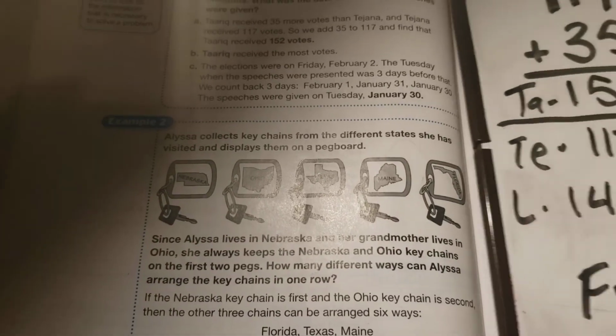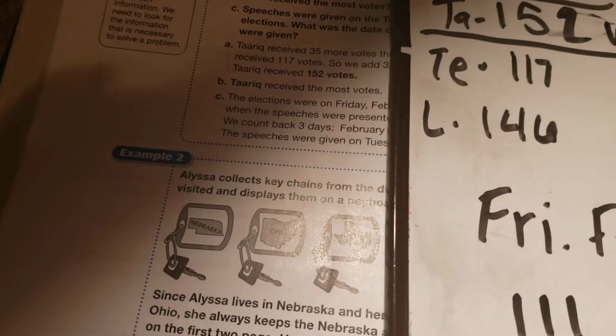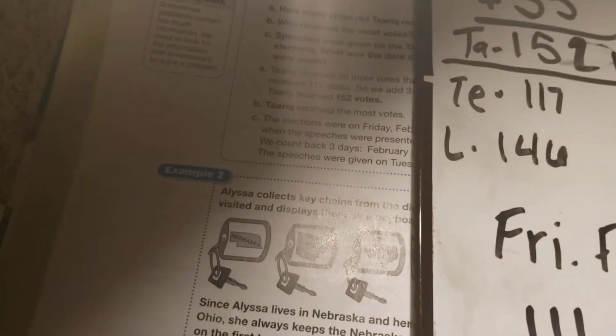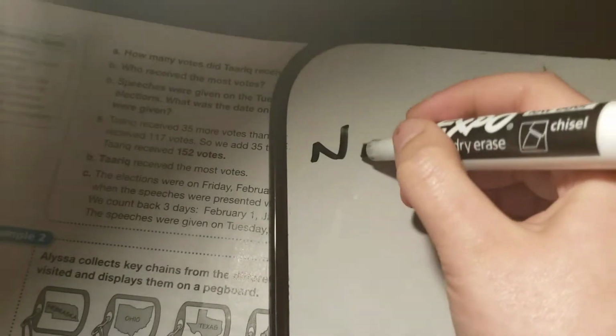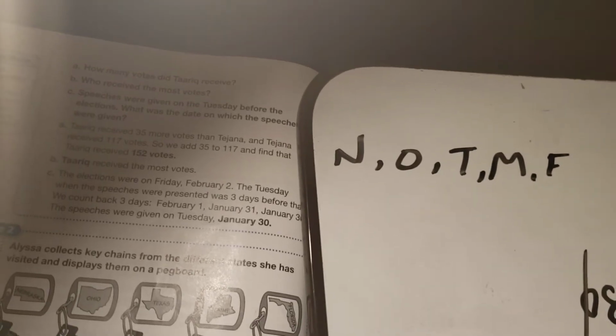So, we know that she has Nebraska, Ohio, Texas, Maine, and Florida. So we know that she's got those states.